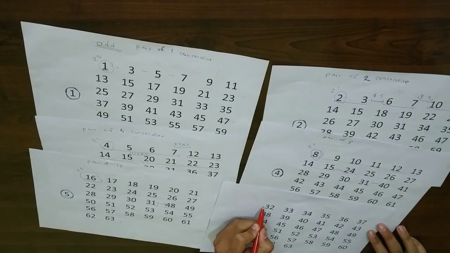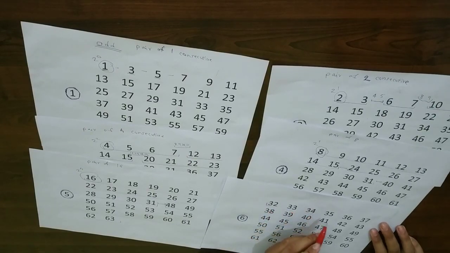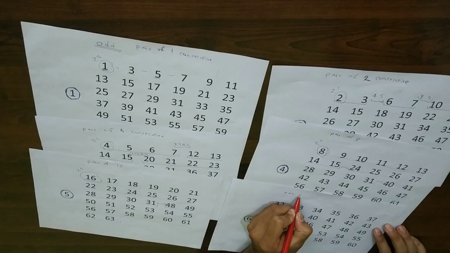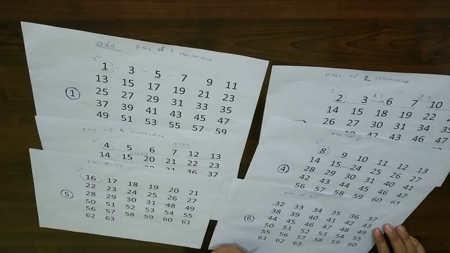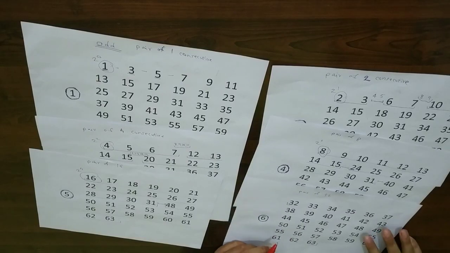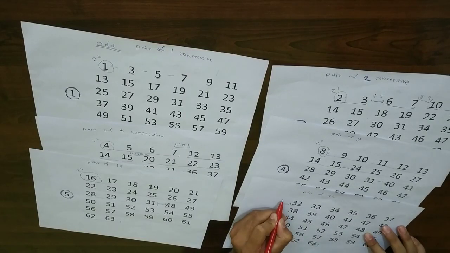So it is from 32 to 63, all consecutive 32 numbers: 32, 33, 34, 35, 36, 37, 38, 39, 40, 41 till 63. And this is all about a pair of 32 numbers. So you can ask, where are the missing 32 numbers? So the first 32 numbers from 0 to 31 are missing.